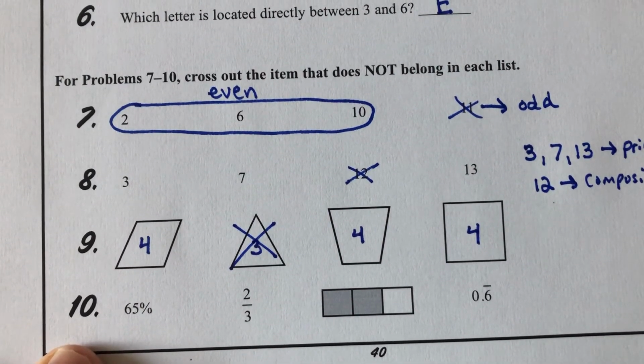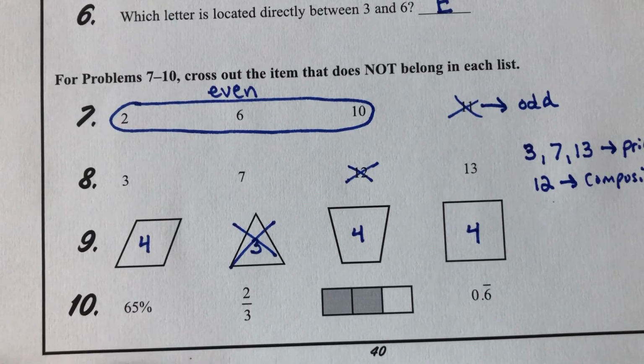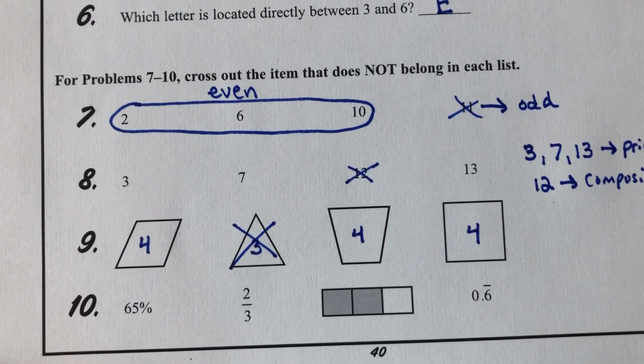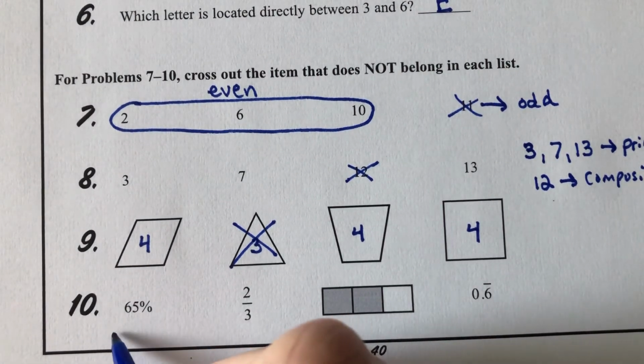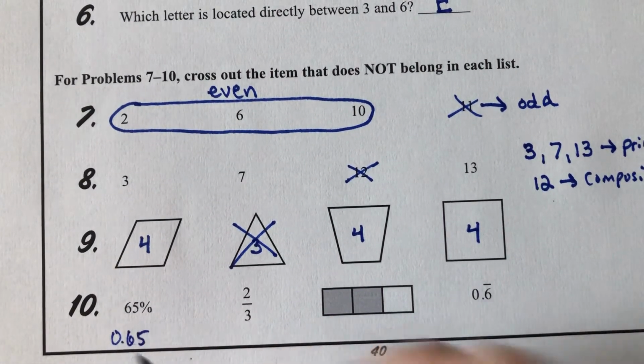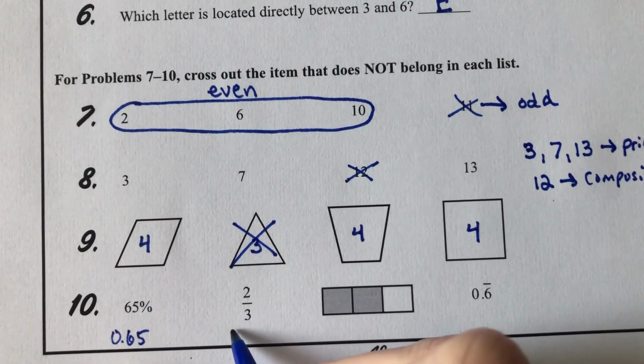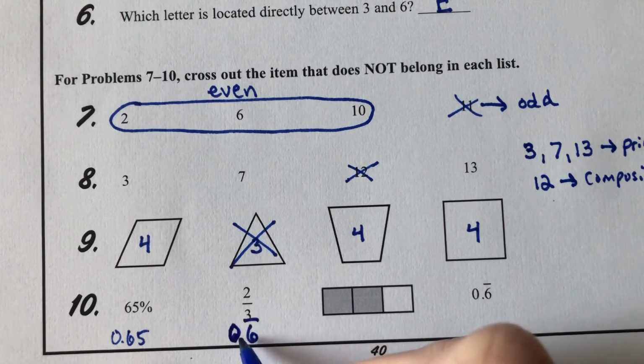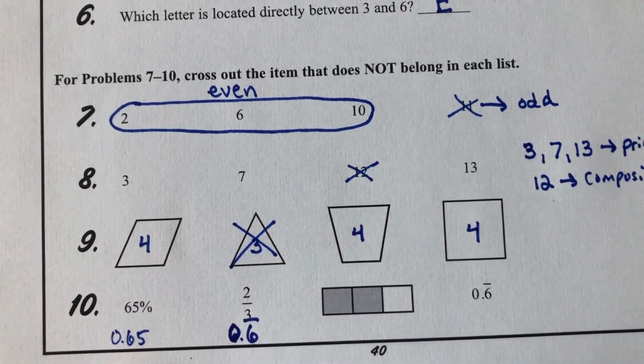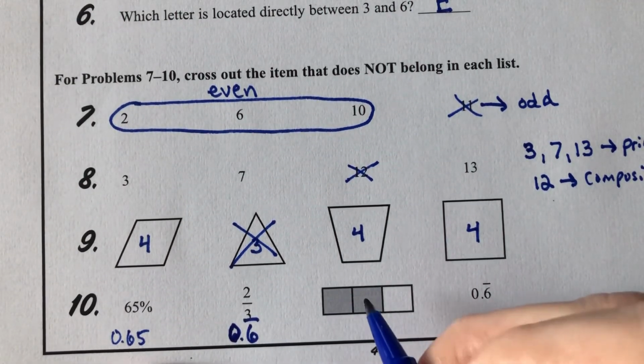And then number 10, if I were to change these all to decimals, 65% would be 0.65, 2/3 would be 0.6 repeating. That's where you put the line over it if the number just keeps repeating.